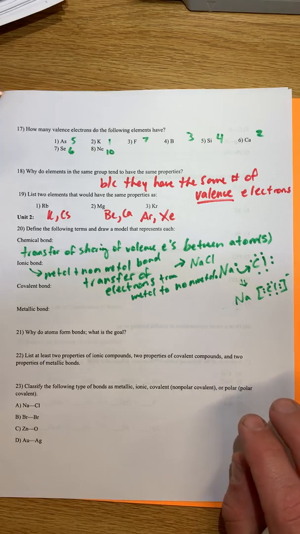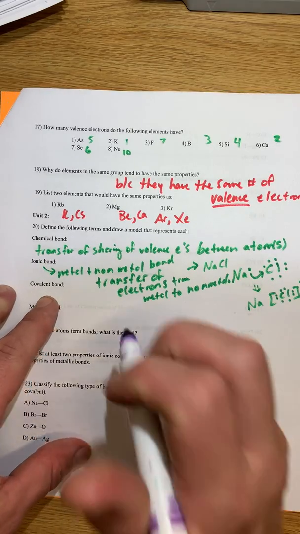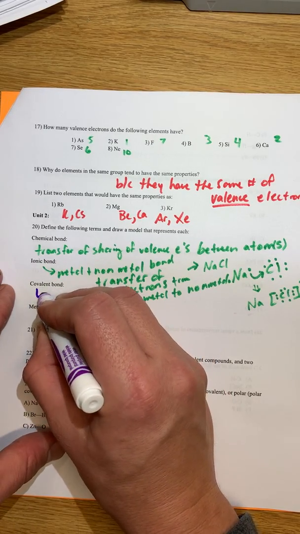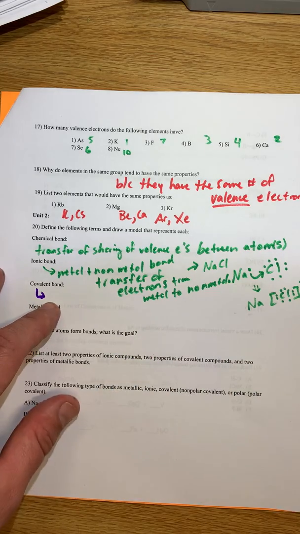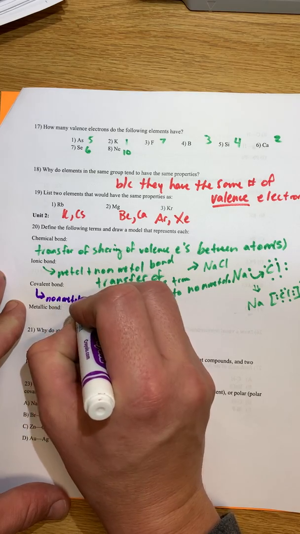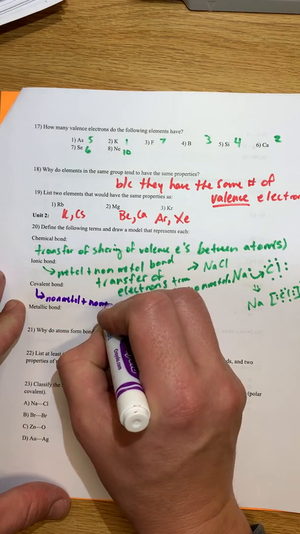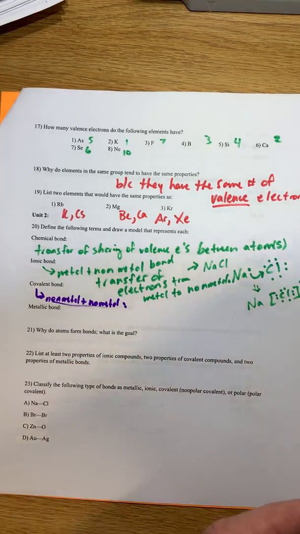I didn't give myself a lot of room for the next definition, but let's just make it happen. Covalent bond. This is going to be a nonmetal plus a nonmetal. So why a nonmetal plus a nonmetal?